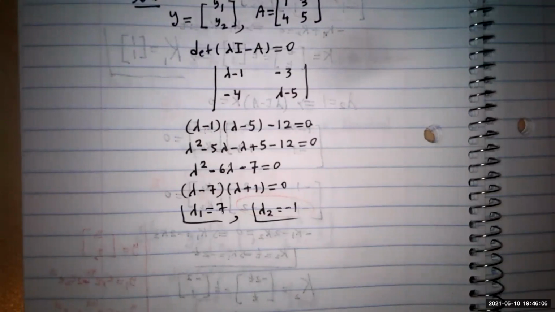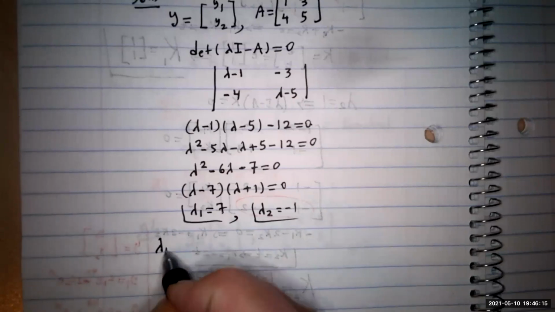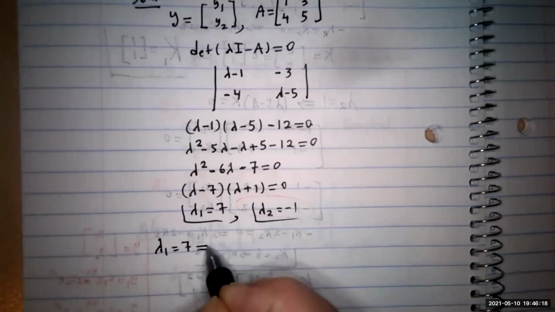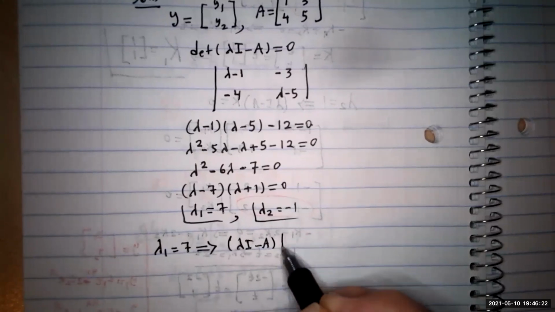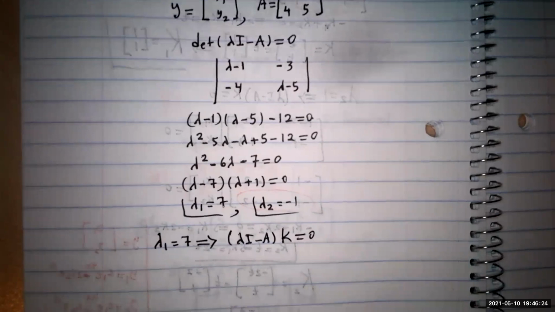Okay, so that gives you lambda 1 and lambda 2, and go and find the corresponding eigenvectors. So I go with the lambda 1 equal to 7. So I form the lambda I minus A times K equal to 0.